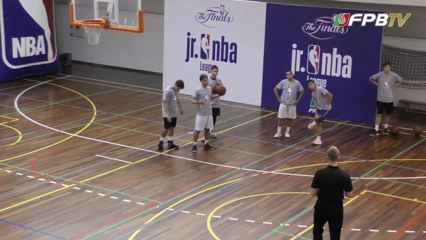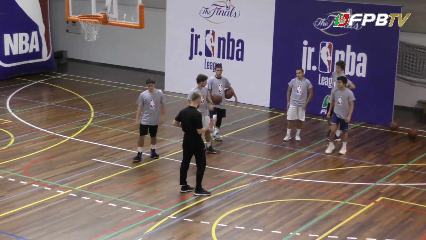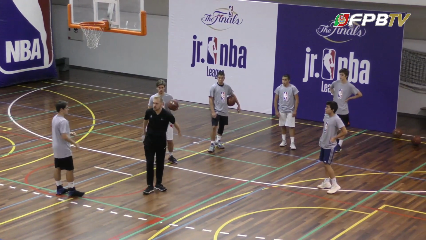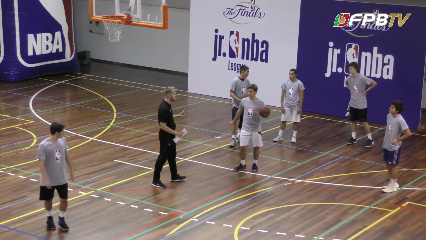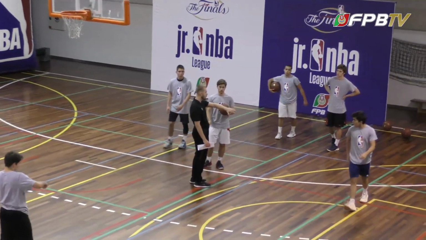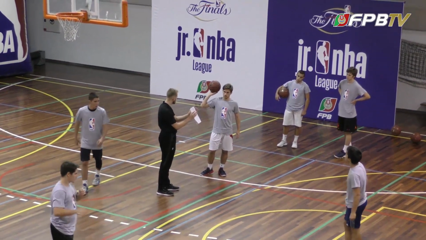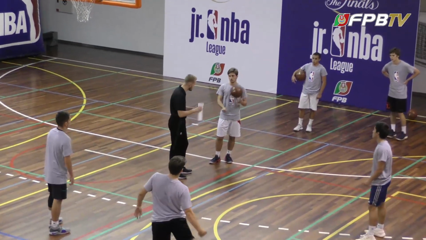We're going to load this up now to 2v2 full court. There are going to be two constraints. Firstly, you can only stay in the rectangle. That's number one. And secondly, after the first pass, offense, you can't pass forward. You can only pass backward. So this is called rugby 2v2. So offense, you can only pass backwards.